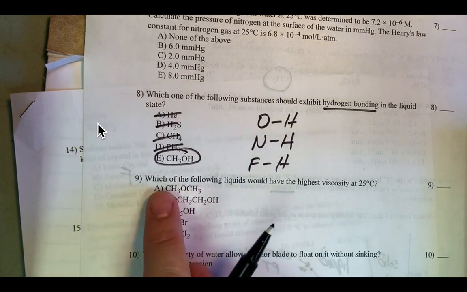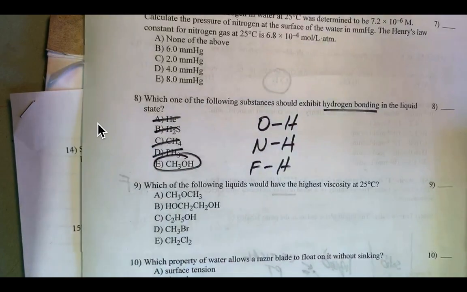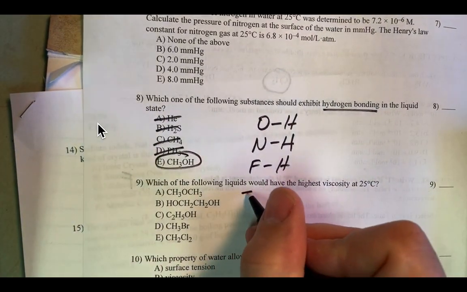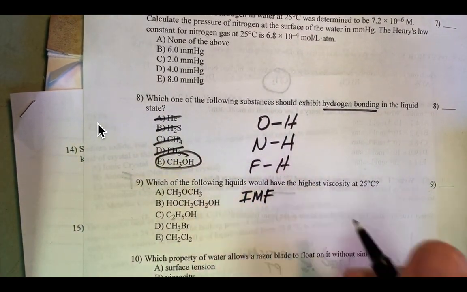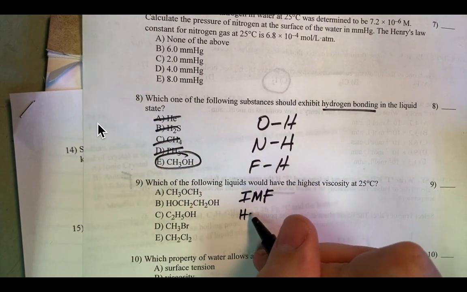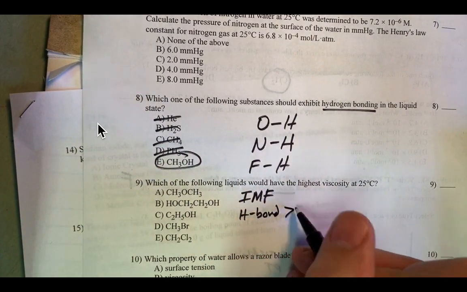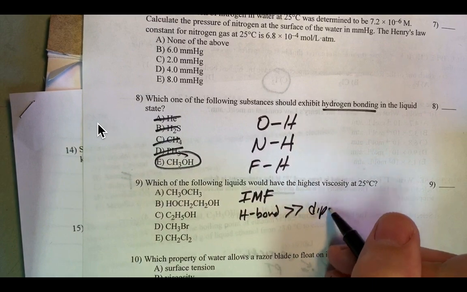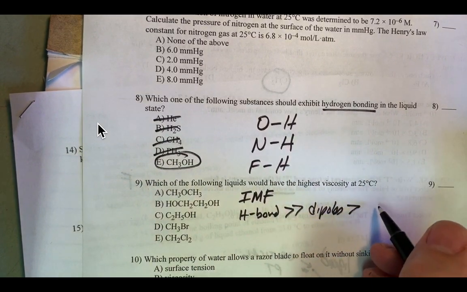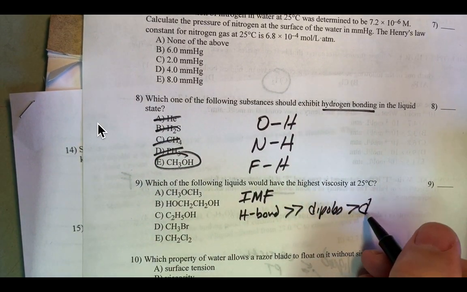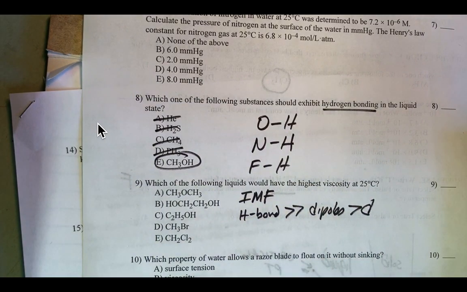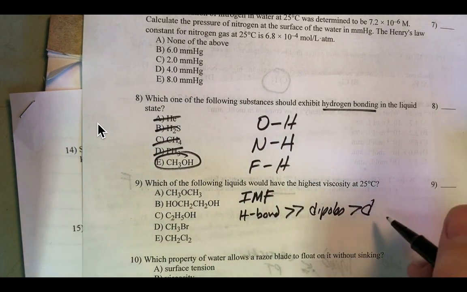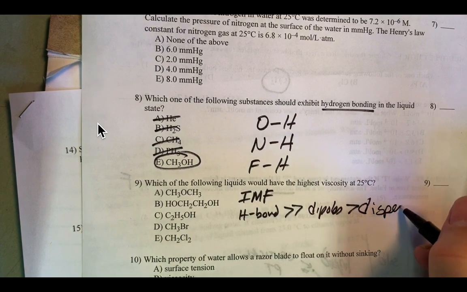All right, so which of the following liquids would have the highest viscosity? Let's talk about intermolecular forces in general. There are 3 types: H bonds, which are much stronger than dipoles, which are stronger than dispersion.